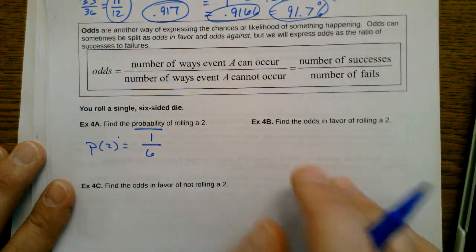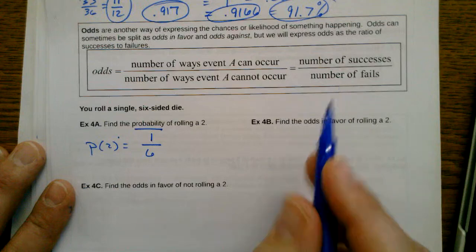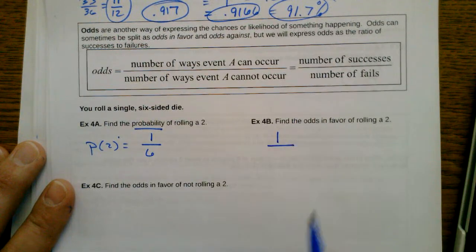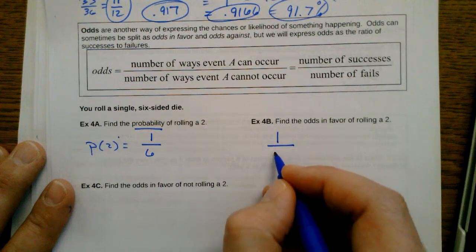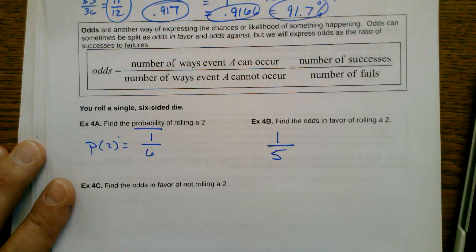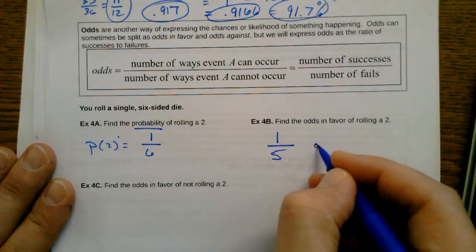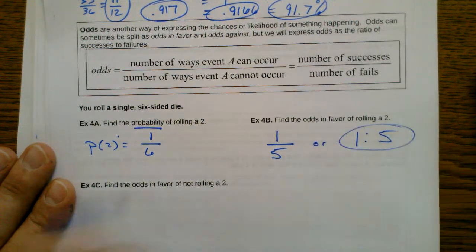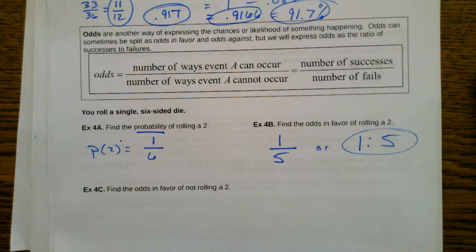Well, that means for my odds, successes over failures, my odds would be 1 that I succeed in rolling a 2, and then there's 5 other chances that I'm not rolling a 2. Okay, I could have rolled a 1, a 3, a 4, a 5, or a 6. If you prefer to write it like this, and this is what I usually do, I'll write it with a colon. It's 1 to 5 odds.